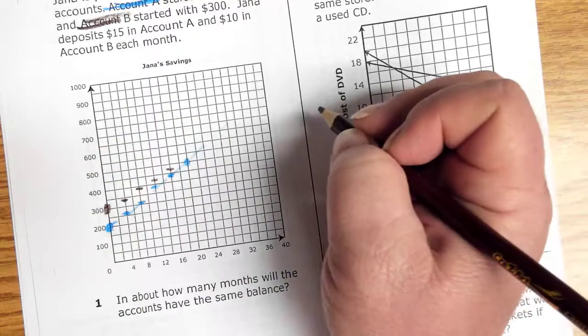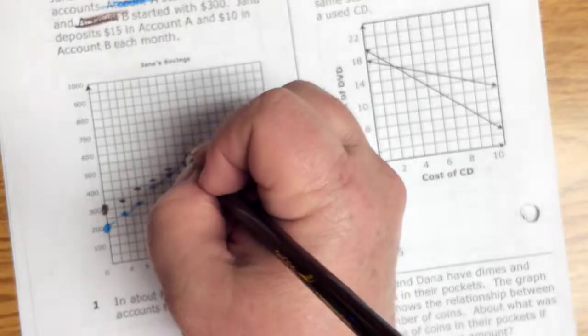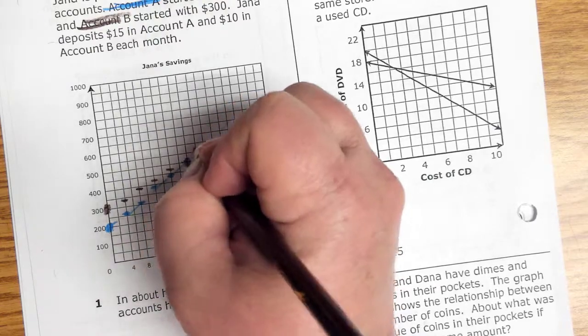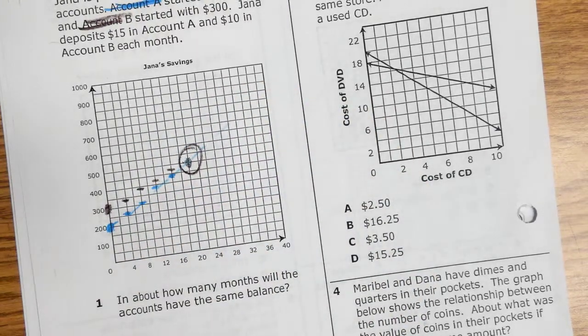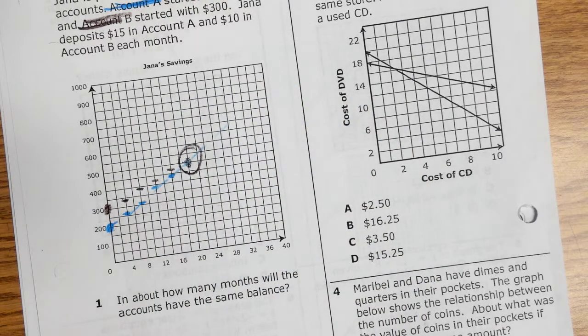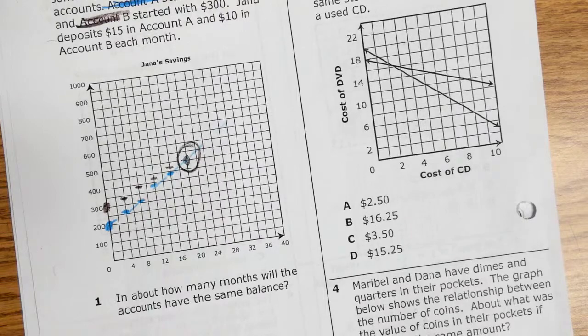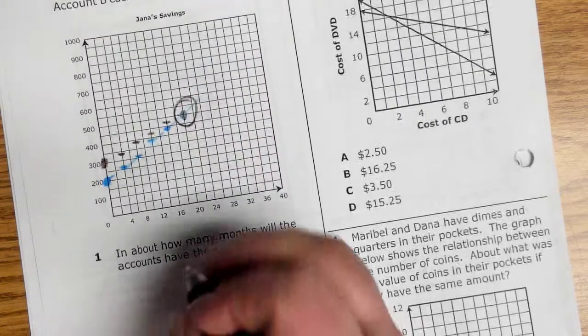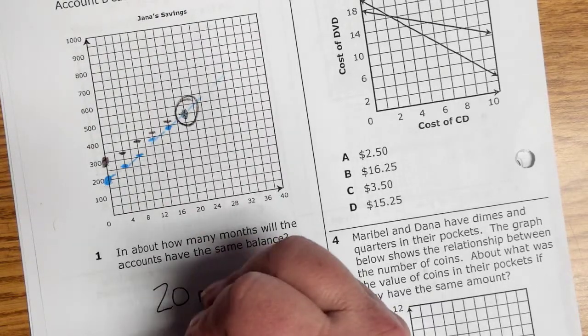And at 20, it's what? $500, which puts it right there at the intersection. So in about how many months will the accounts have the same balance? 20 months.